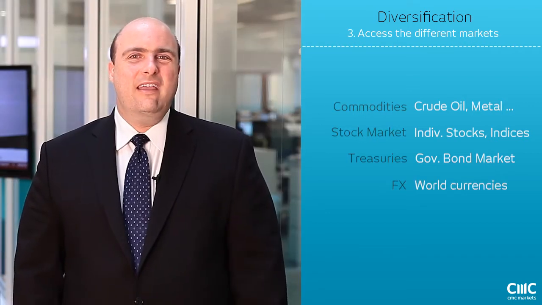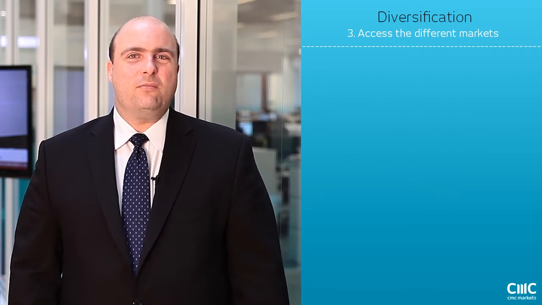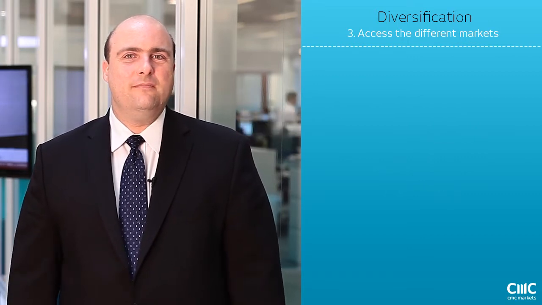Moving from the smallest to the largest, we have commodities, which include resources such as crude oil or grains such as wheat, and metals. Second is the traditional stock markets around the world, which can also include individual stocks as well as indices. Third is treasuries, which is the government bond market. And fourth is foreign exchange, which are world currencies. Markets can be divided essentially into four major groups, which respond similarly to different trends.